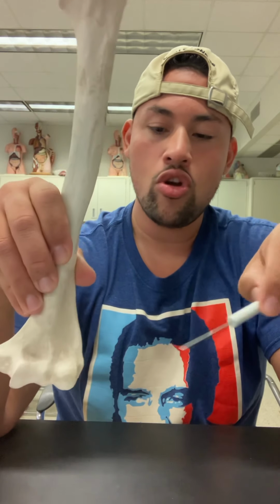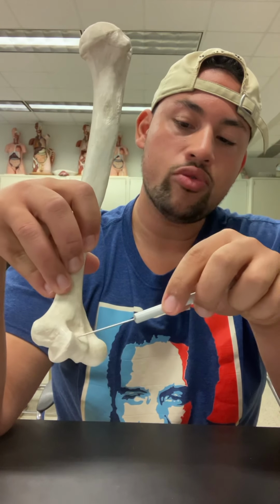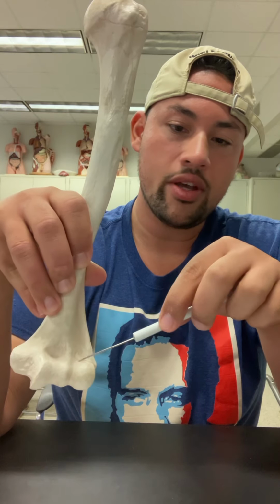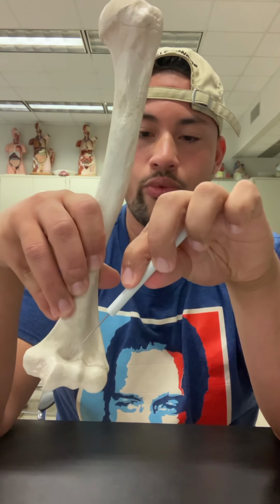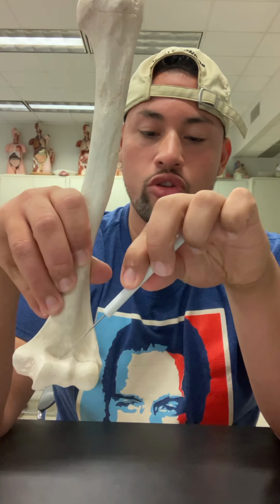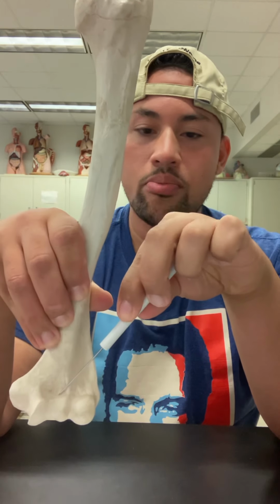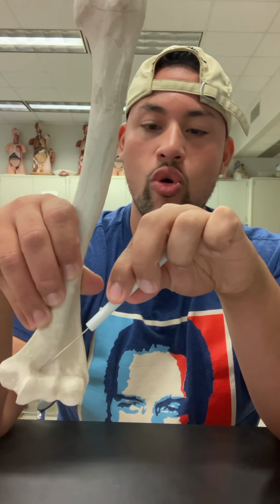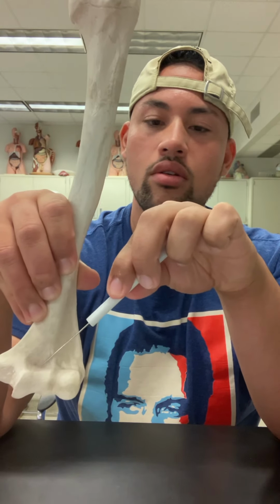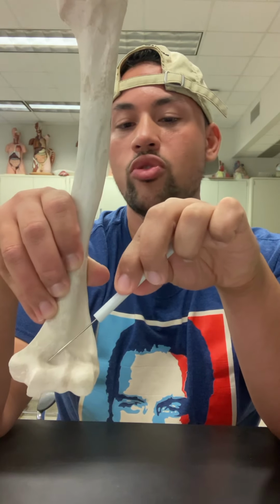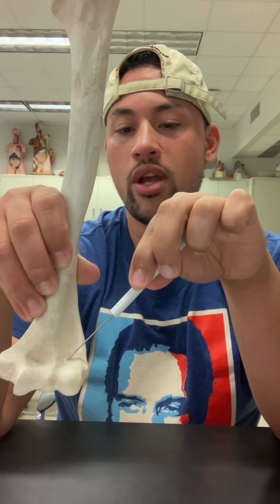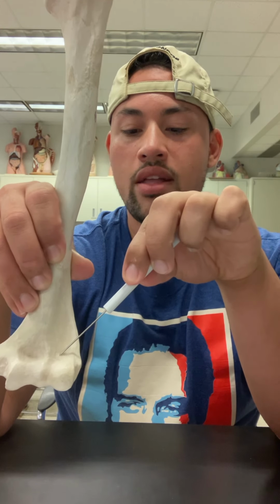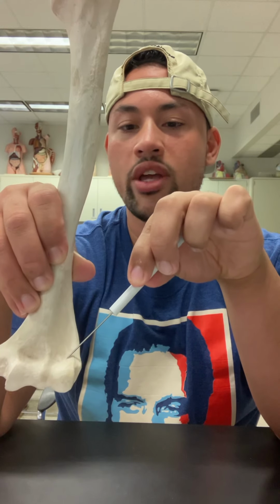Right superior to the capitulum and the trochlea, we're gonna have two spaces. The space superior to the trochlea is going to be the coronoid fossa, while the fossa superior to the capitulum is going to be the radial fossa.